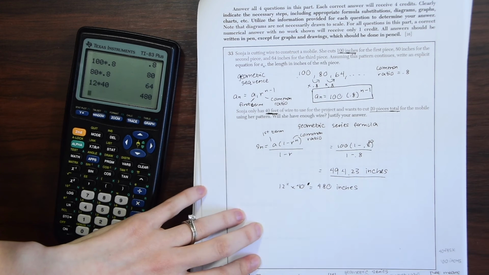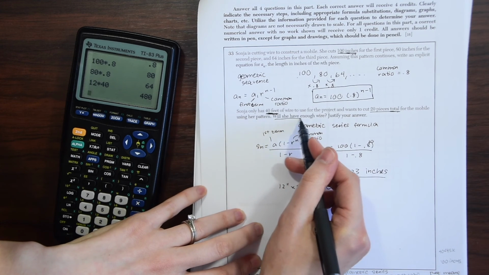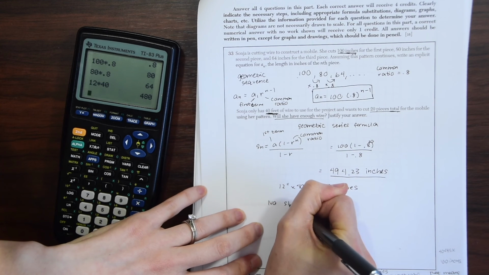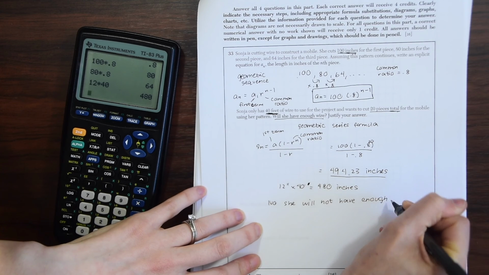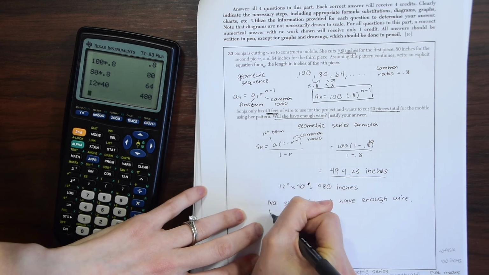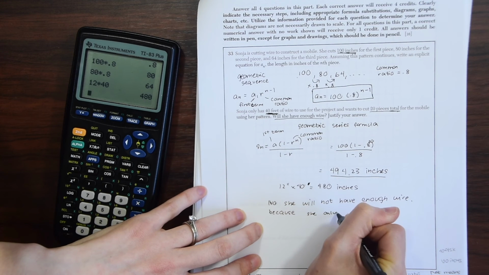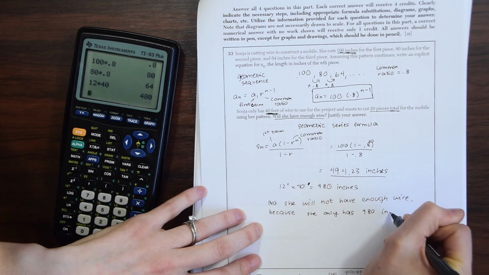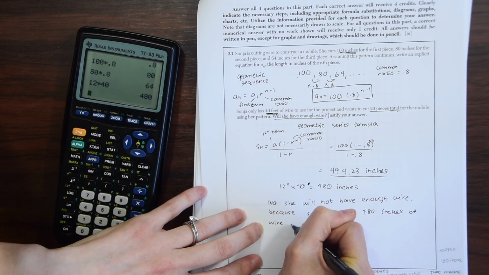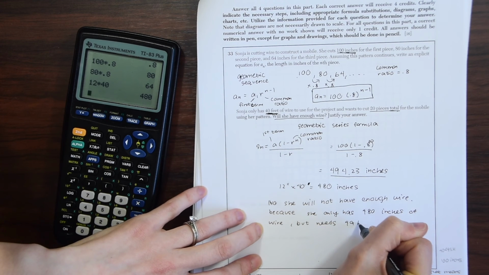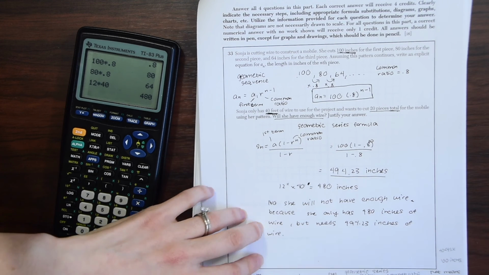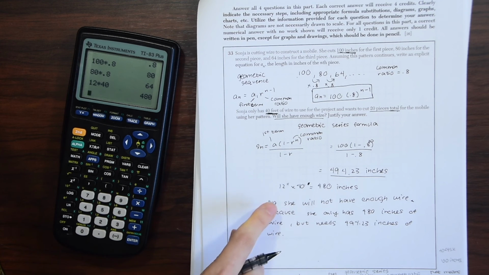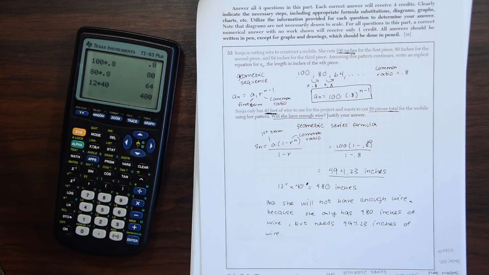She only has 480. So the answer to this is, will she have enough wire? No, she will not have enough wire. You don't have to write all this out for your answer in the test. You would just have to say no and then have all your math here. But just to give you more understanding, I wrote this all out.